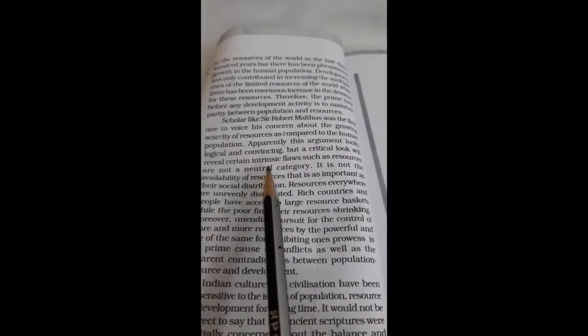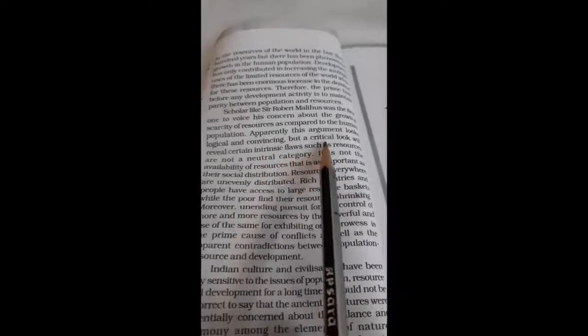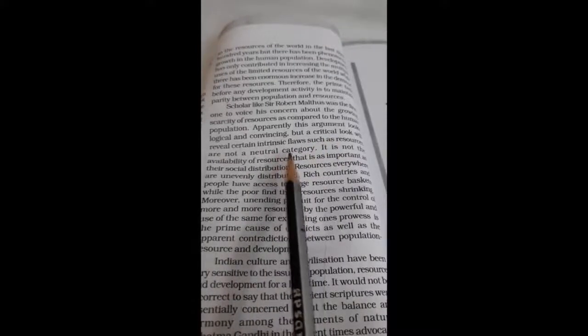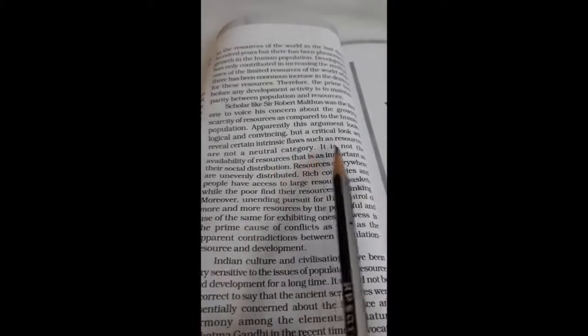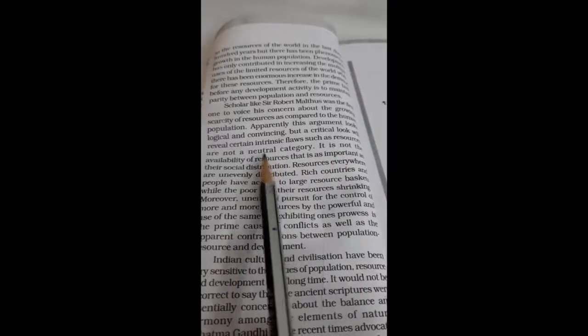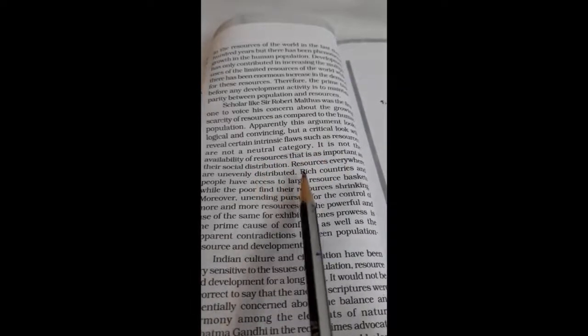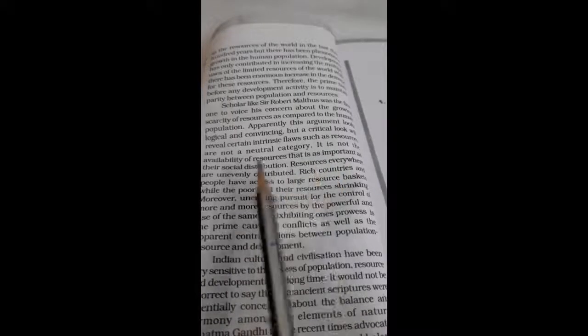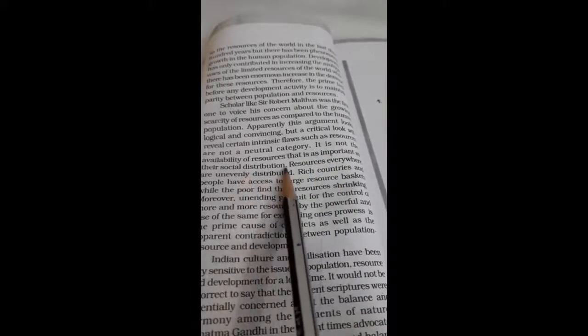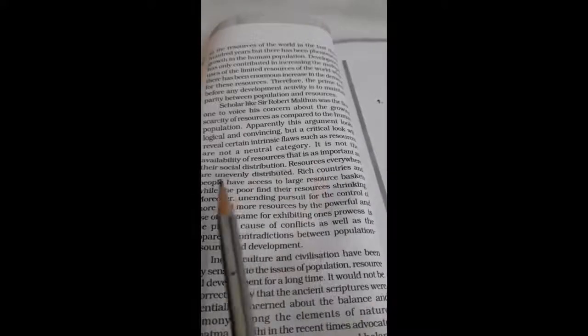Apparently, this argument looks logical and convincing, but a critical look will reveal certain intrinsic flaws, such as resources are not a neutral category. It is not the availability of resources that is important as their social distribution. Resources everywhere are unevenly distributed.